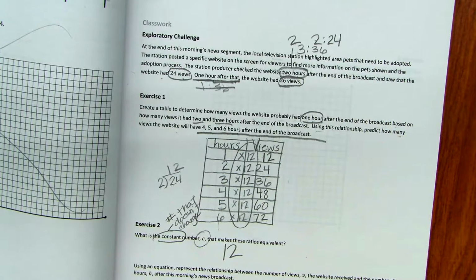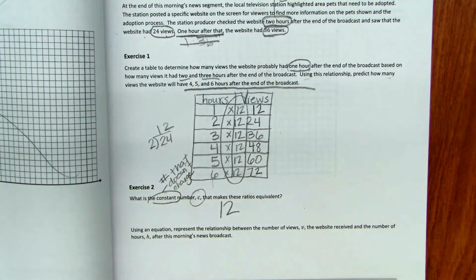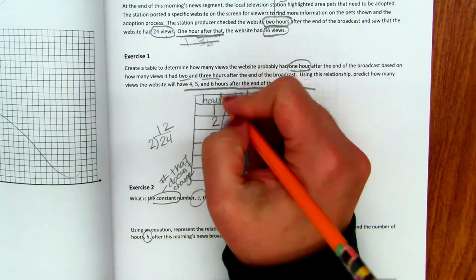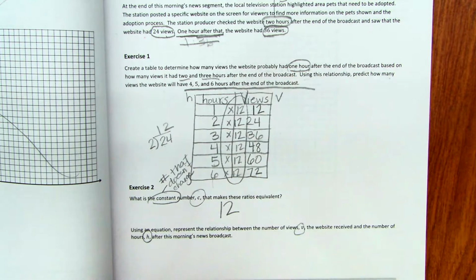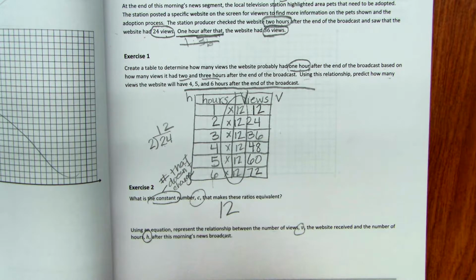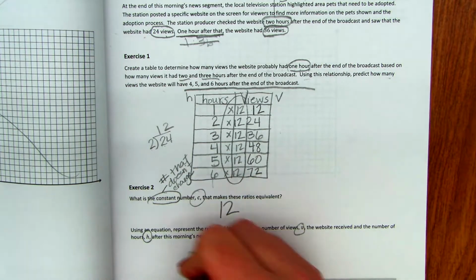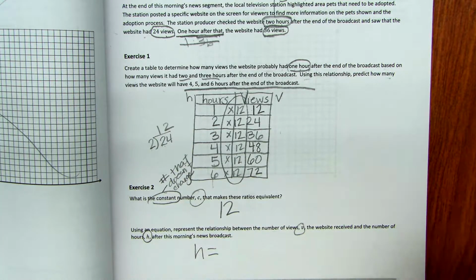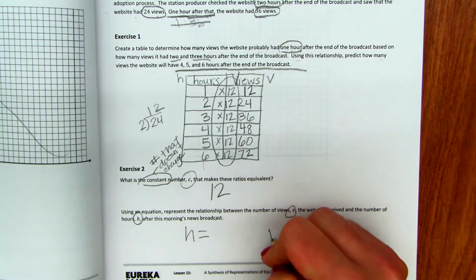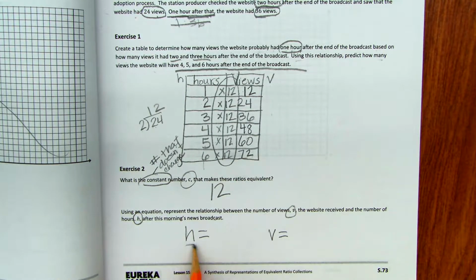12. Okay, so now we're going to take that and we're going to make an equation to represent the relationship between the number of views, V, the website received, and the number of hours after each morning's news broadcast. Okay, so we've got H here and we have V here. So we just have to make sure we use the number 12 and show the relationship. So if I start with H and I say H equals, we're going to make two equations. We're also going to go with V equals. Notice these are the opposite, right?